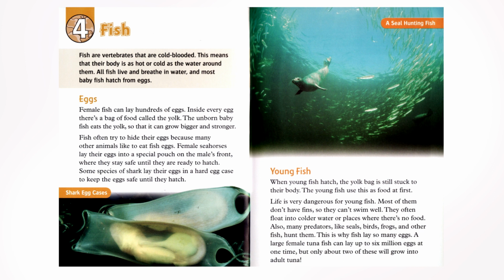Female seahorses lay their eggs into a special pouch on the male's front, where they stay safe until they are ready to hatch. Some species of shark lay their eggs in a hard egg case to keep the eggs safe until they hatch.